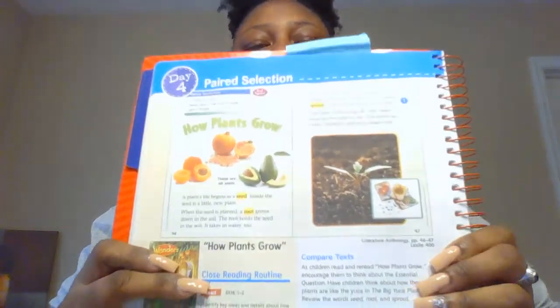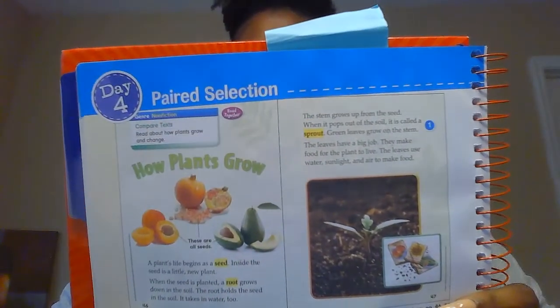Green leaves grow on the stem. The leaves have a big job. They make food for the plant to live. The leaves use water, sunlight, and air to make food. What happens after a seed is planted? Pause the video and tell someone what happens after a seed is planted.